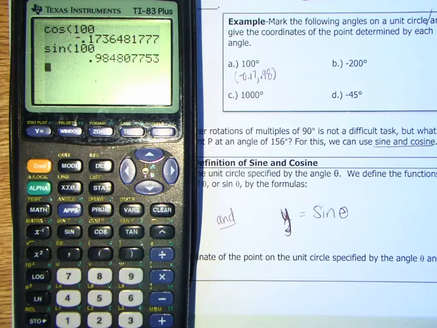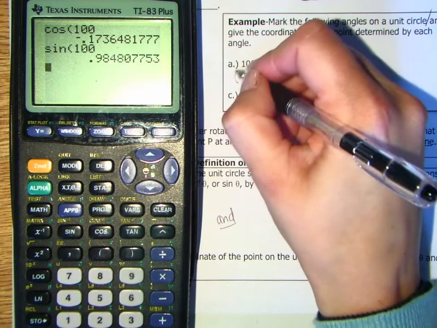So how do we get our calculator like that? Well, on yours, I'm not sure, Eric. I would have to look at it. For us, it's under our mode. But what do you set it to? Degree. You want it on degrees, not radians. Okay. I can do that.